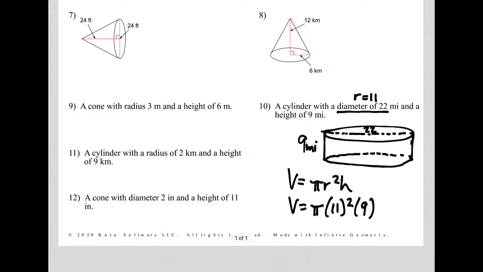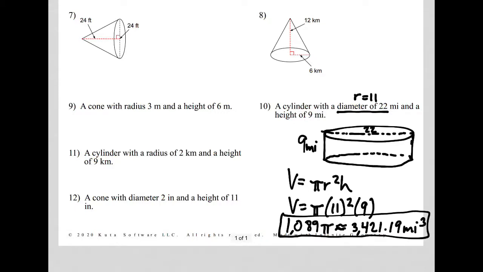And I get 1,089 pi, which is approximately 3,421.19, and our units are miles cubed. Alright, so that is one without a diagram. I just made my own.